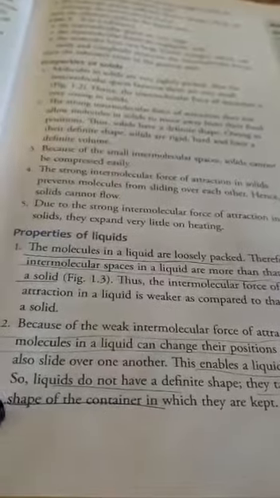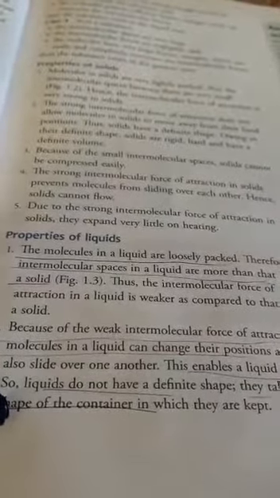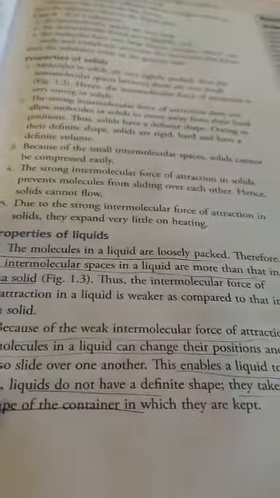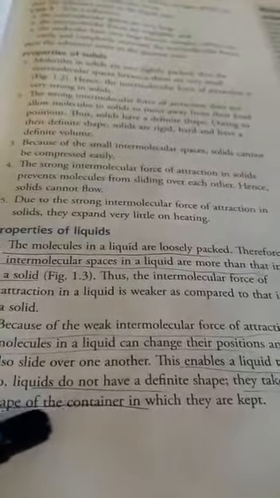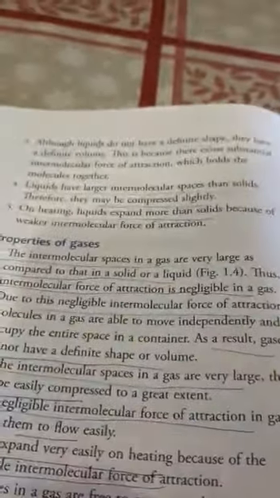And as the spaces are large and the intermolecular force of attraction is weak, liquids always need a container in which they have to be kept. Though they do not have a definite shape, they have a definite volume.